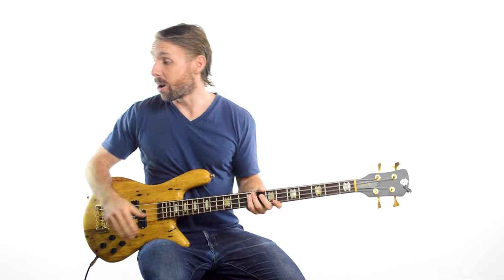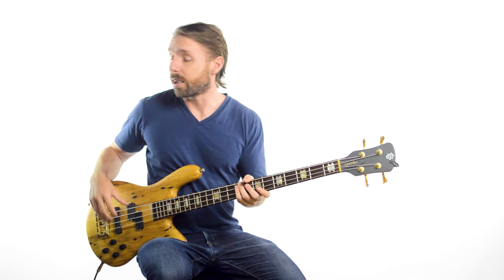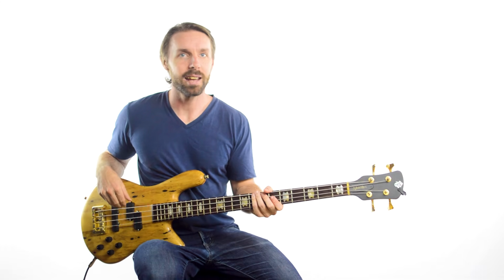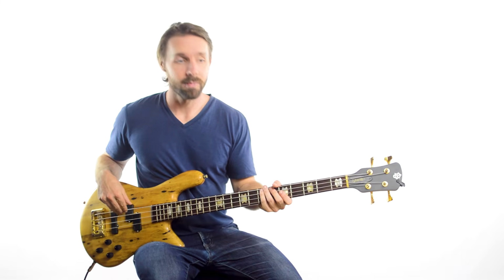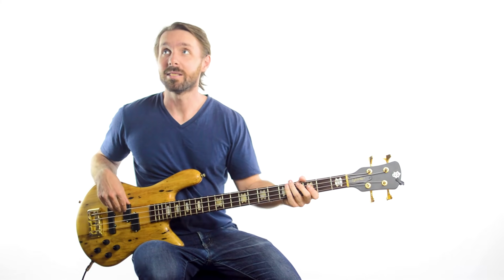So for example, you might make a bass line out of it. So if we've got a groove like this, we might have a bass line just like that. You can take that idea and make a bass line out of it. Let's try something else. Let's try a different rhythm.